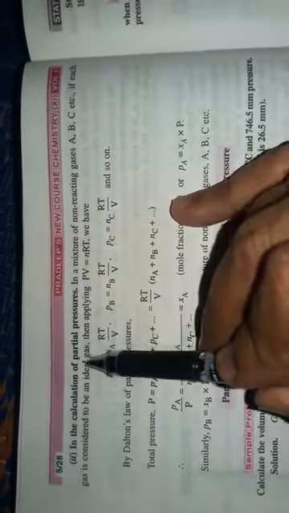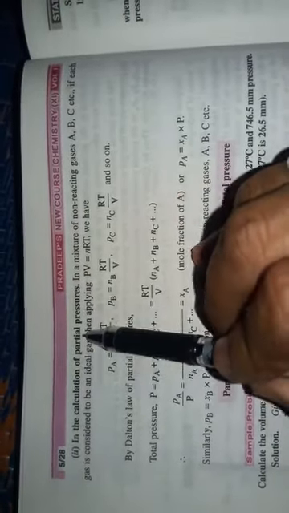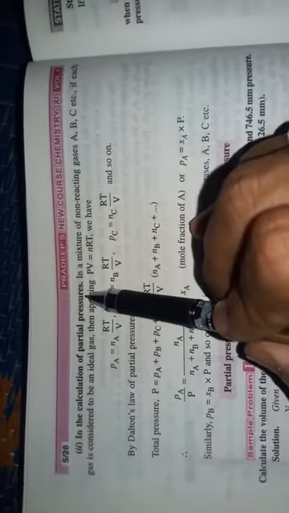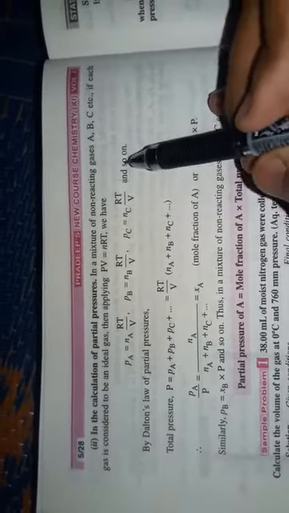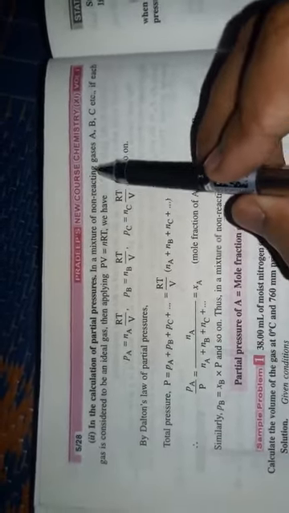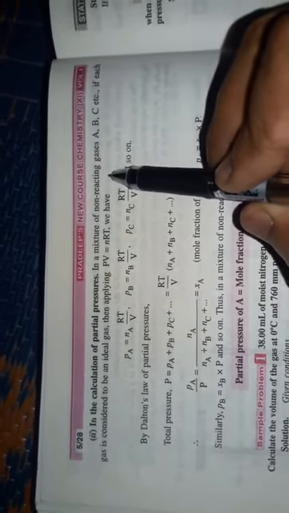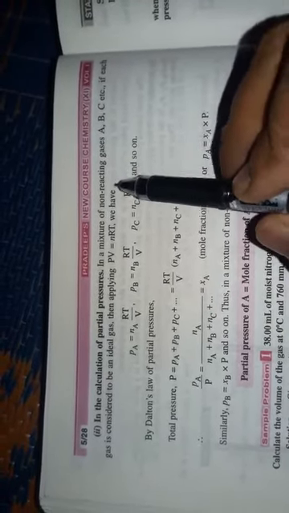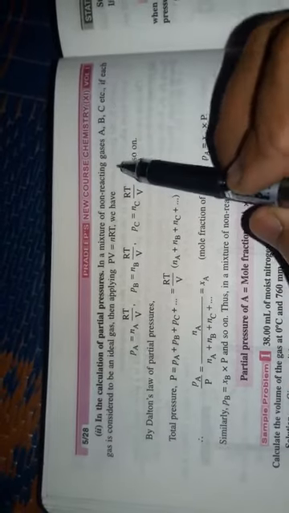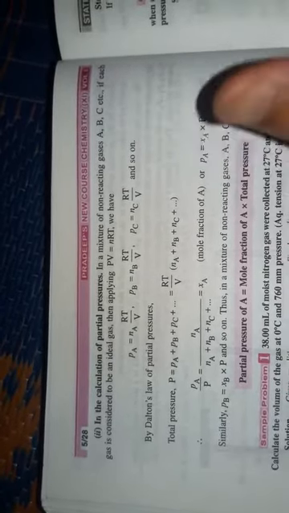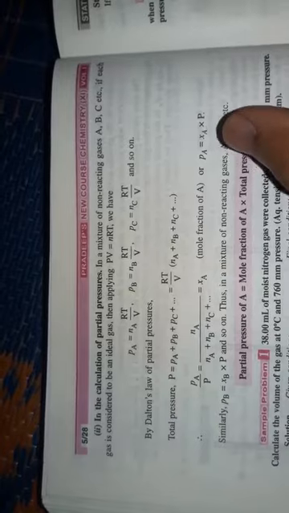Okay, next is the calculation of partial pressure. In the second application, we calculate the partial pressure using Dalton law. Consider a mixture of non-reacting gases like A, B, C; according to Dalton law, two or more non-reacting gases collected in the same vessel.